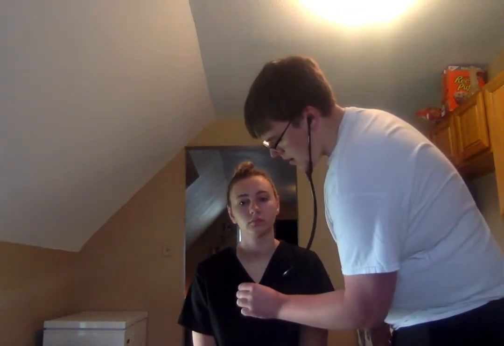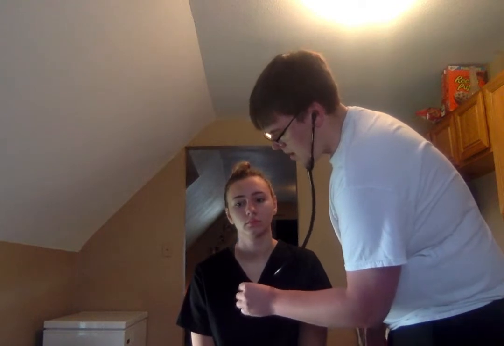Next we are on cardio. We're going to check their rhythm and their heart sounds. So, heart sounds. First, we have our aortic, right here in our right second intercostal space.